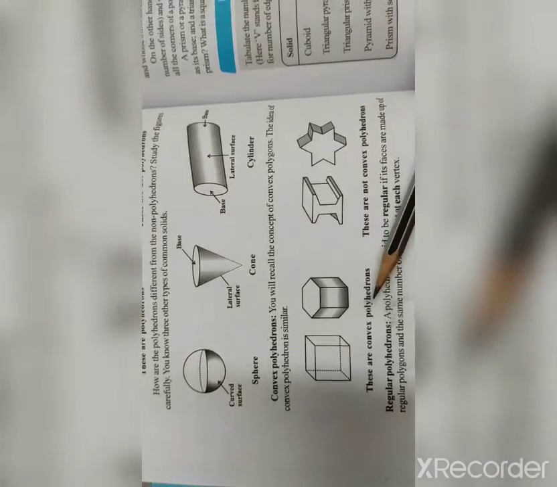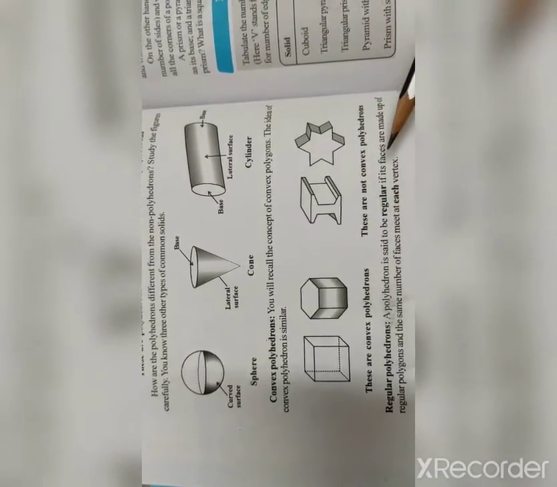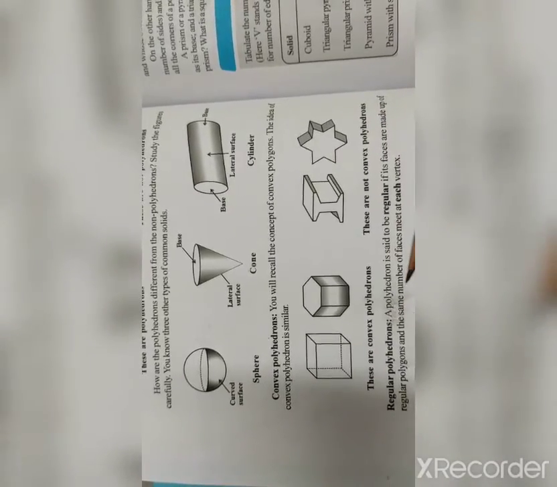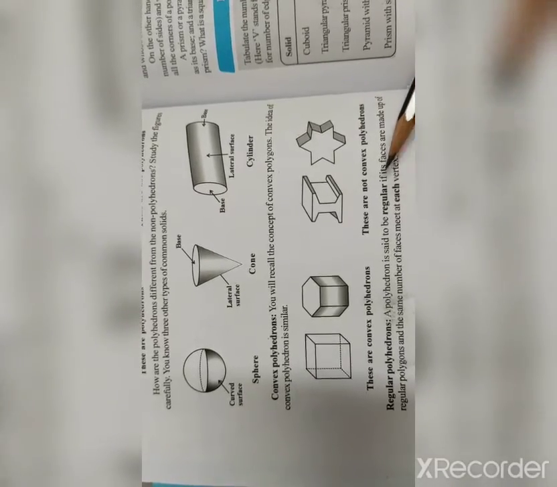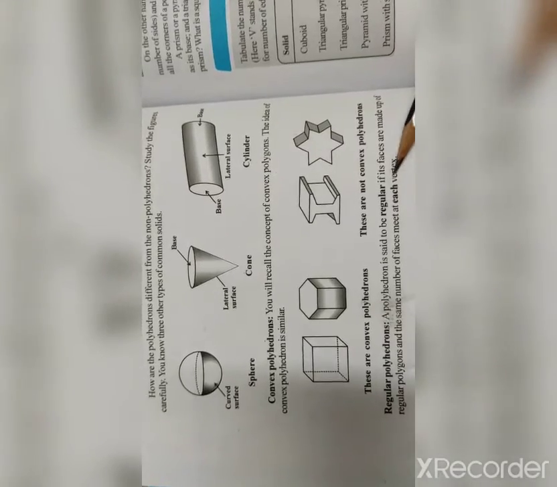Okay. Now regular polyhedrons. A polyhedron is said to be regular if its faces are made up of regular polygons and the same number of faces meet at each vertex. Same number of faces meet at each vertex.